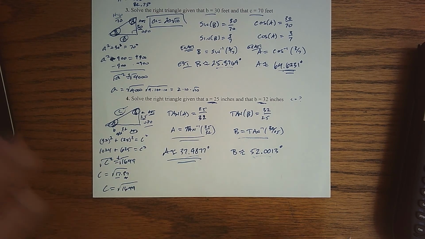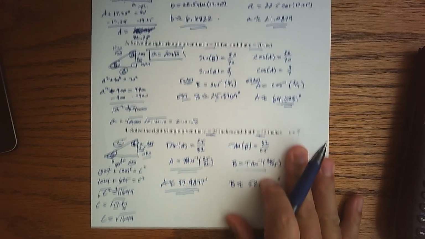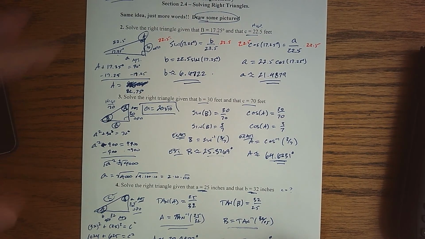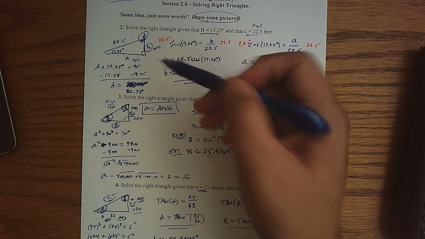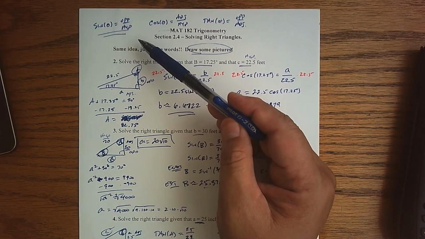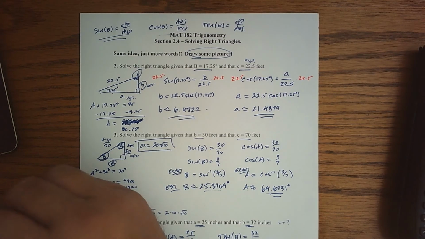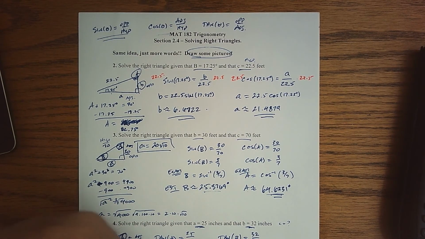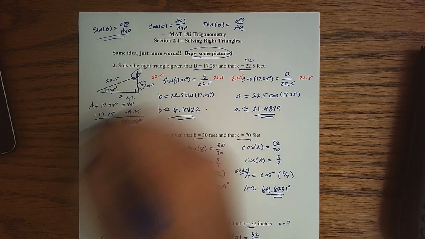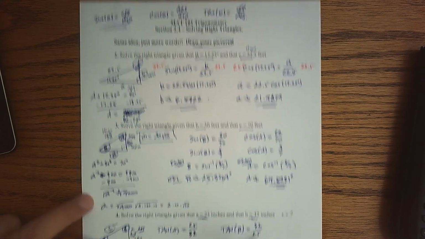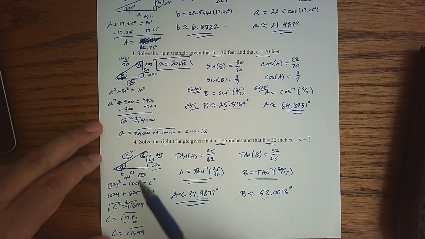So, solving right triangles, whether the right triangle is given to you or whether you have to draw the right triangle, you identify what's unknown, and we're using our new definitions. Sine is the opposite over hypotenuse, cosine is adjacent over hypotenuse, and tangent is opposite over adjacent for the angle of consideration.